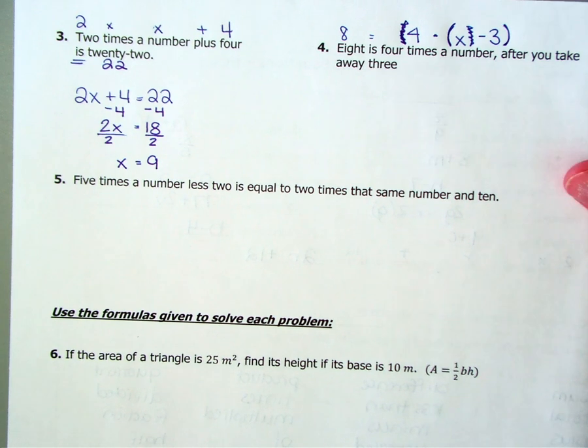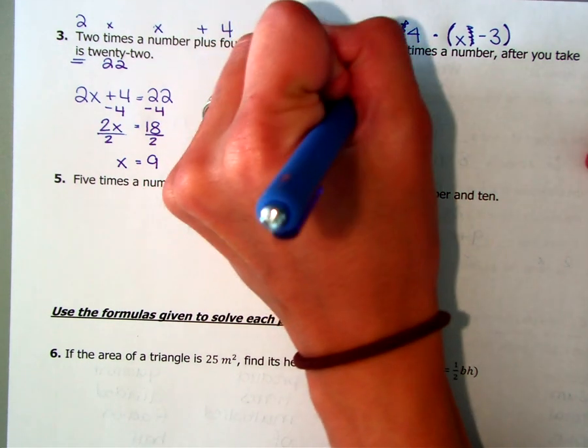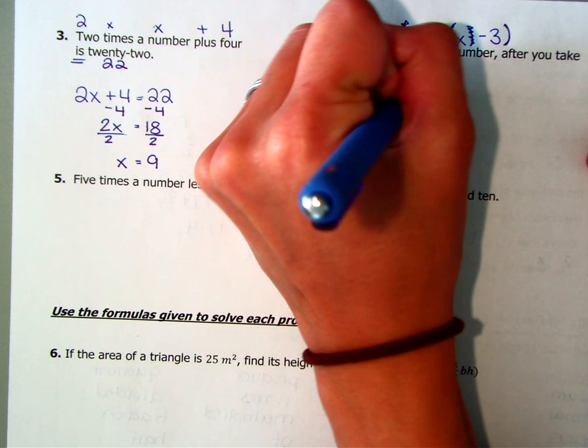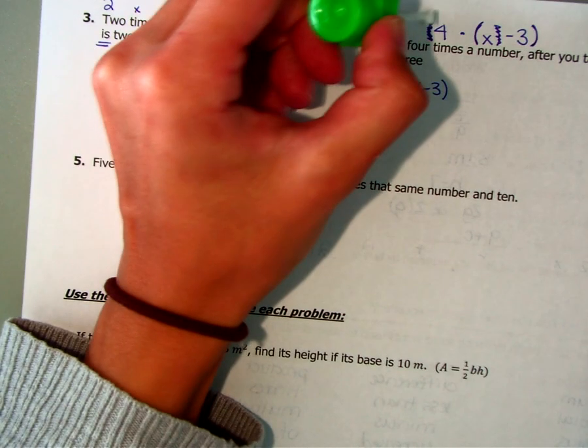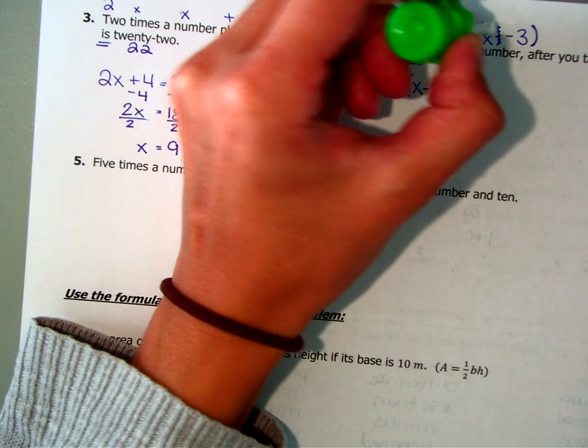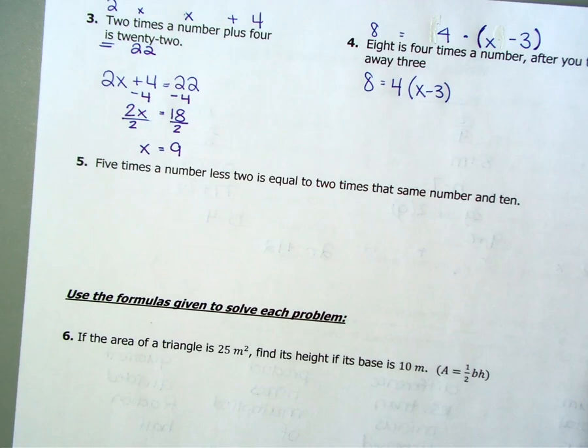Yes. So it's telling you 4 times a number, but before we can multiply by that number, we have to take away 3. I'm going to white out my squiggles. It's less confusing. So that takeaway means subtraction.